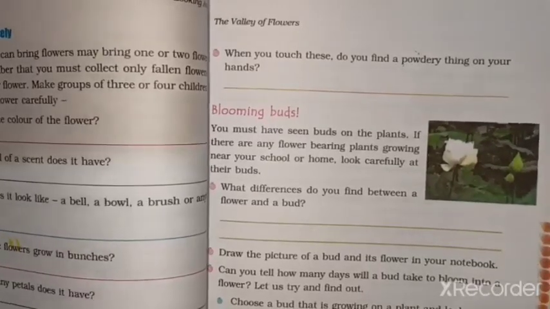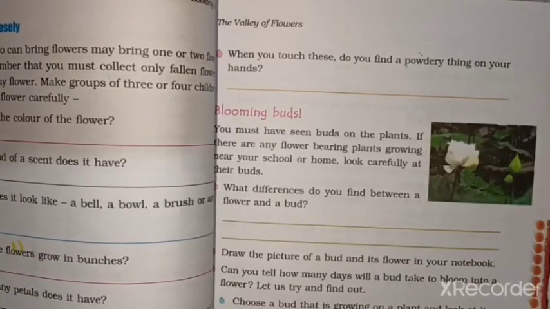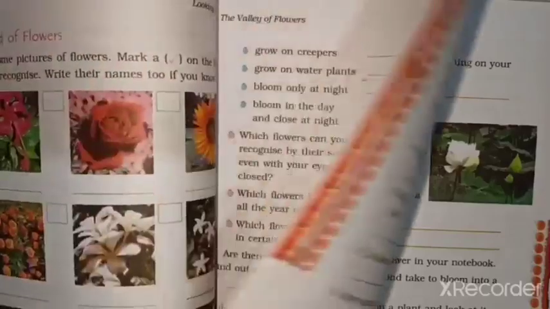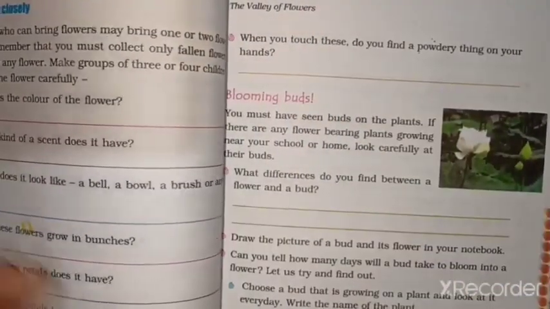So this is chapter number 11, the Valley of Flowers. From textbook page number 89, let's see.